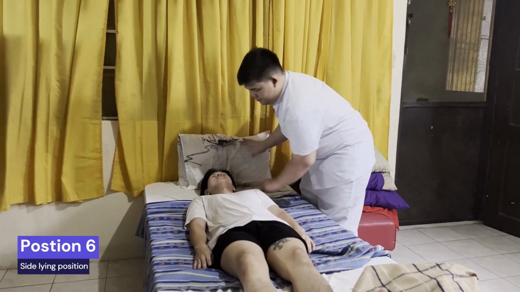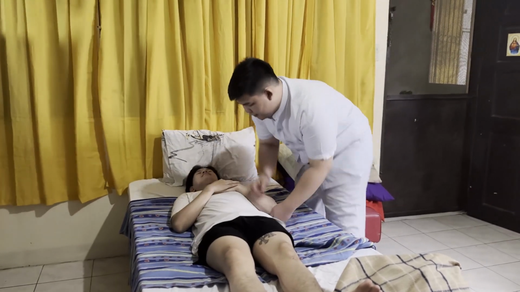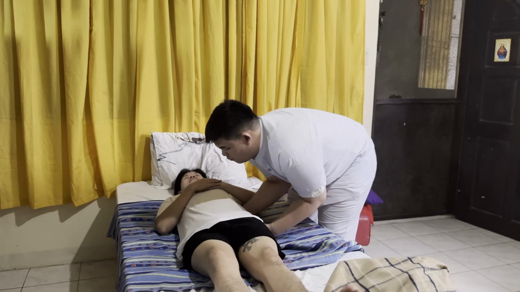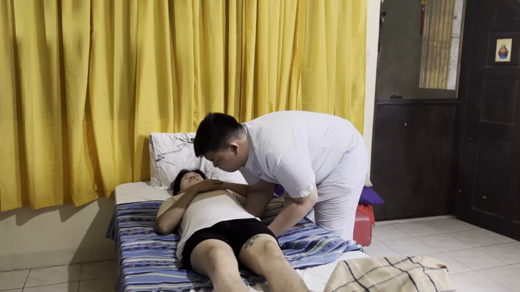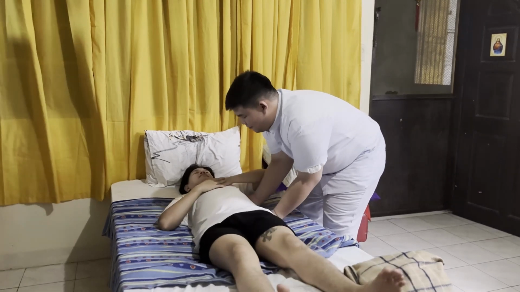Side-lying position can help cut down on sleep apnea. It can also ease neck and back pain since your spine stays aligned. Make it better: place a soft pillow or folded blanket or towel between your knees to ease pressure on your hips.